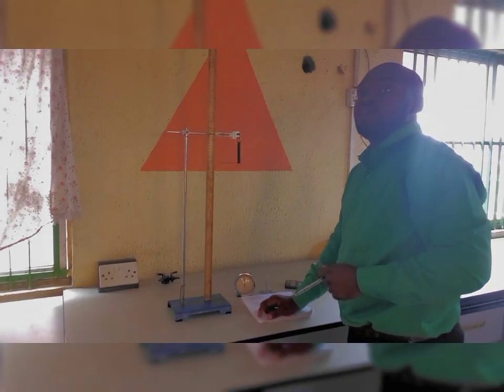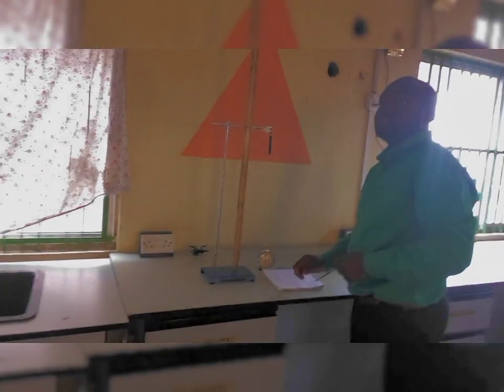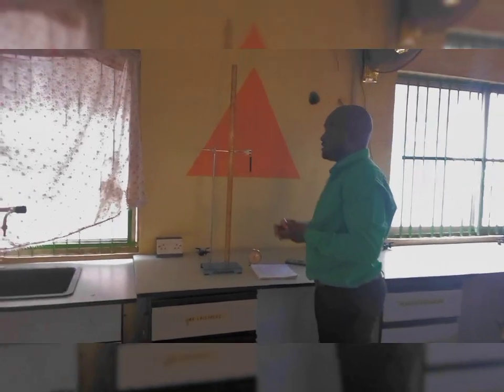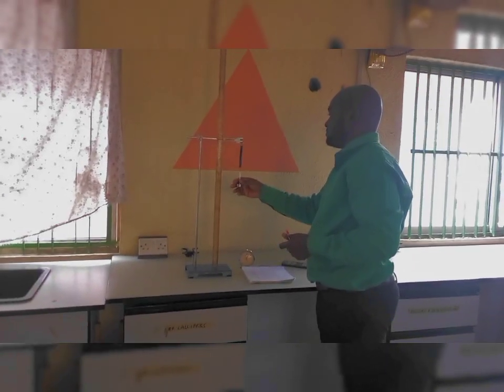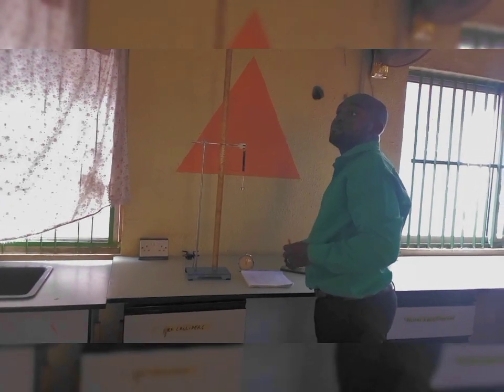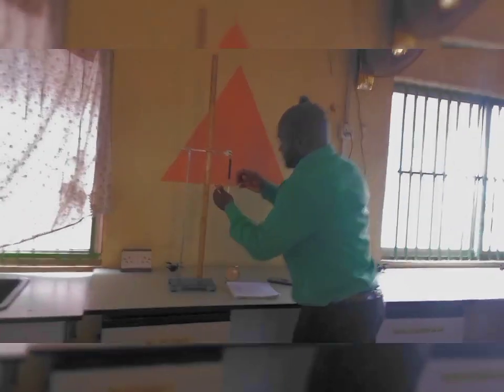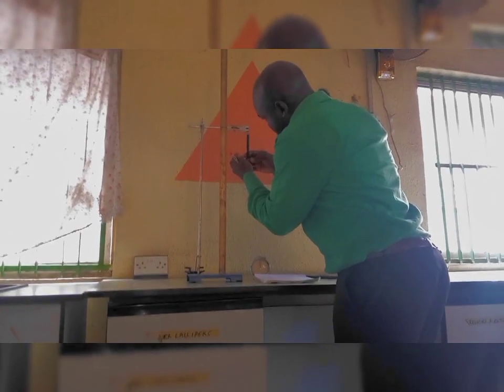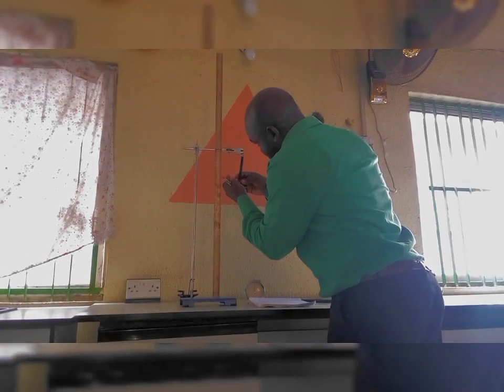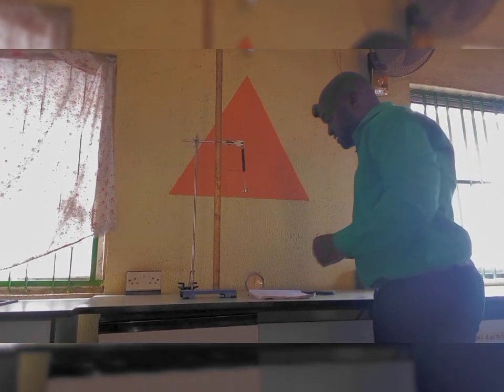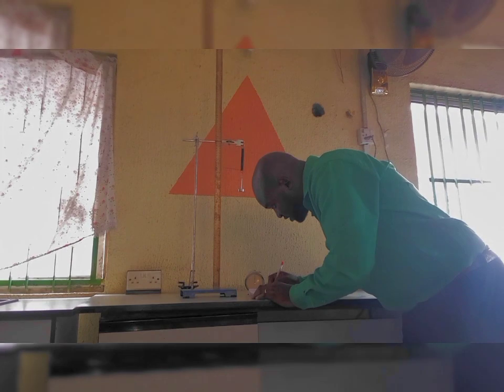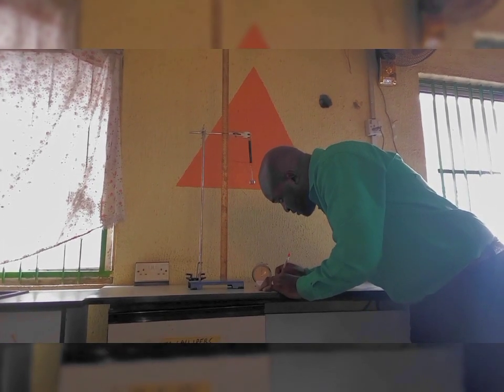Place a mass of 50 gram on the hanger. This is a mass of 50 gram. This is my hanger. I'll place it. Read and record the new length. I'm getting my new length as 53.5 centimeter. So my new length is 53.5 centimeter, which is 53.50.